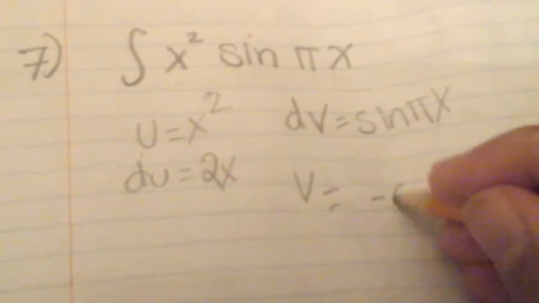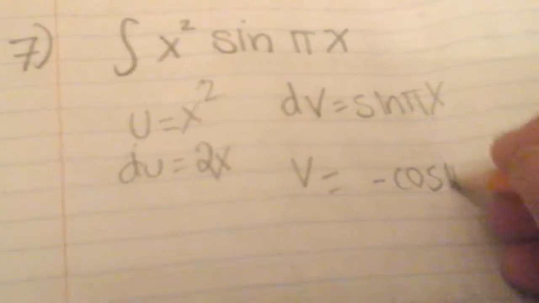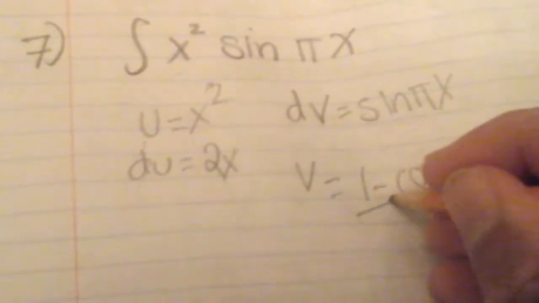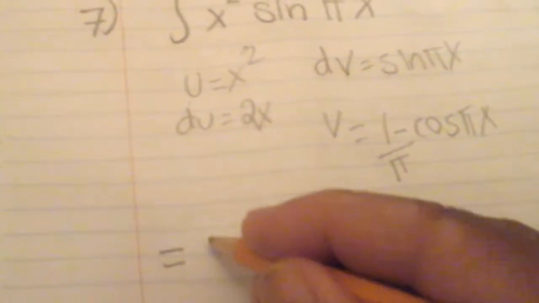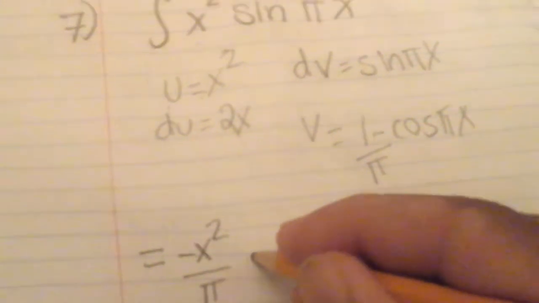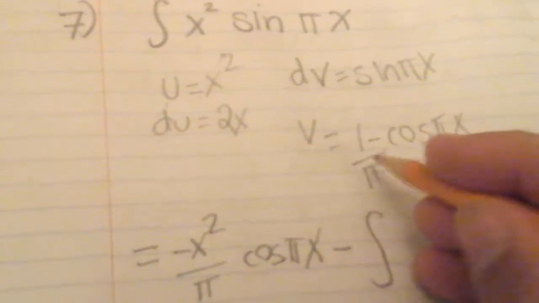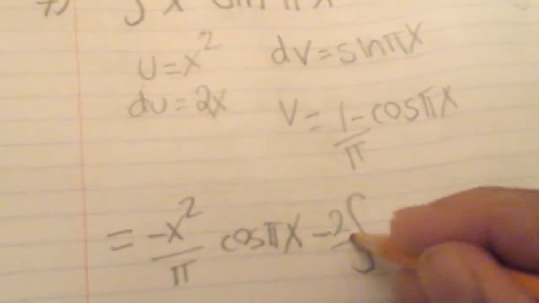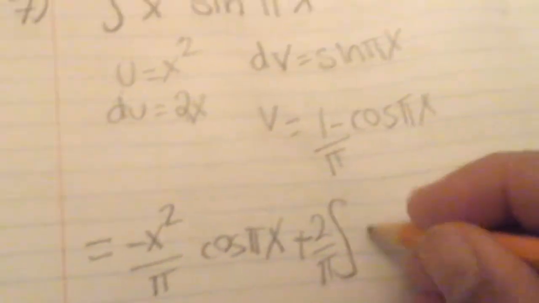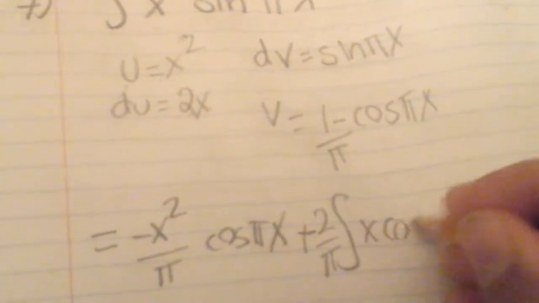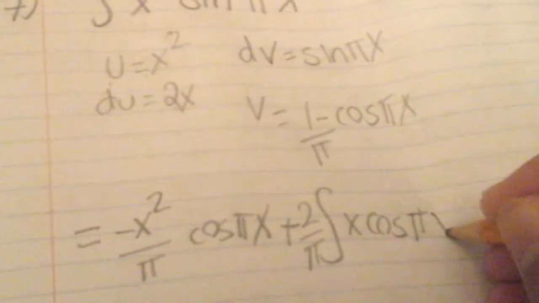And then our v, if we do u substitution, we'll get negative cosine of whatever this is, that's pi x. But then we'll also have to contend with a 1 over pi. So when we write this out, we're going to say, well, it's going to be u and then this. So x squared, negative over pi cosine pi x, minus the integration of this and this. We take the 2 and we take the 1 over pi, we bring that out here, and we make this a plus because of this. And we say x cosine pi x.